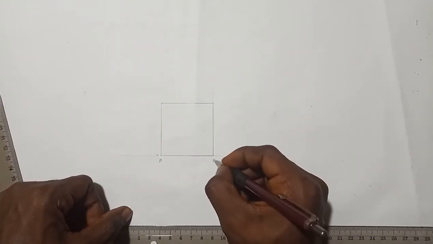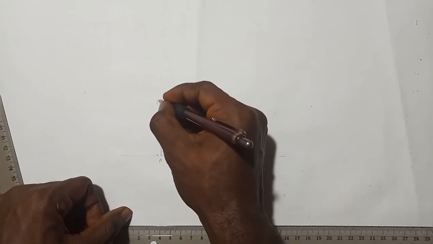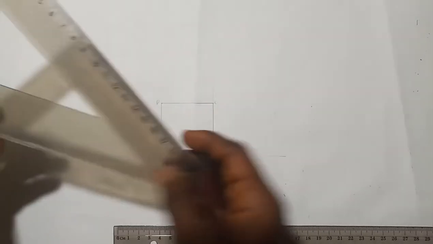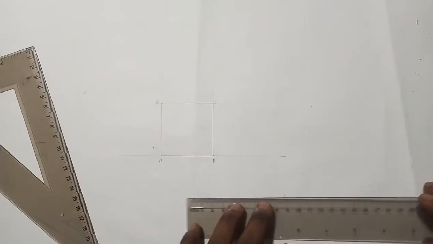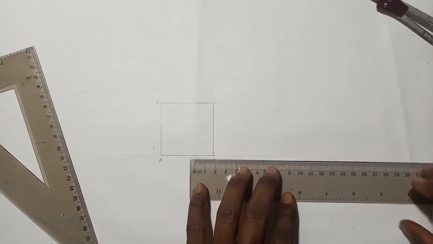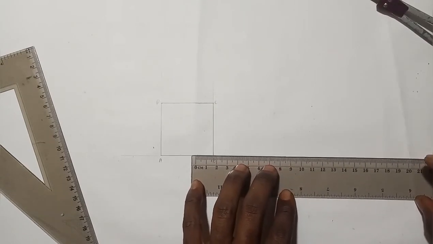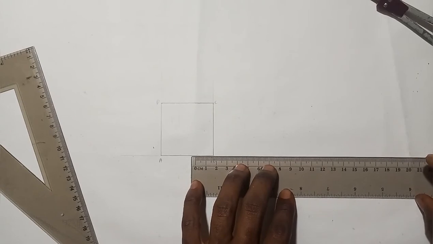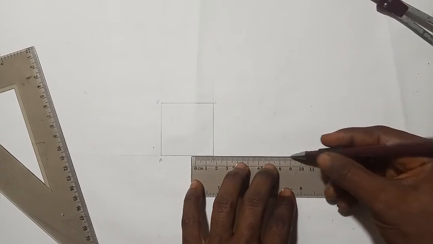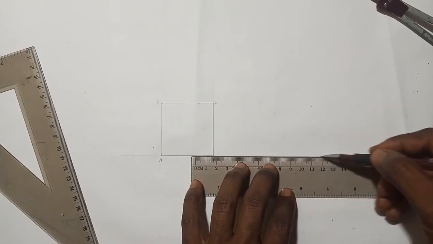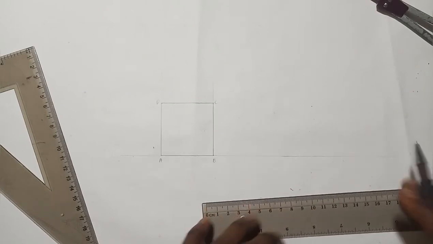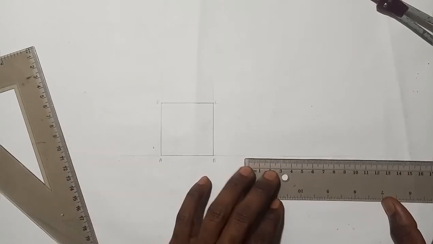This is A, B, C, and D. Now what we used was just this. Now we're going to use a compass. Let me extend this line. Okay, pick 2 points.